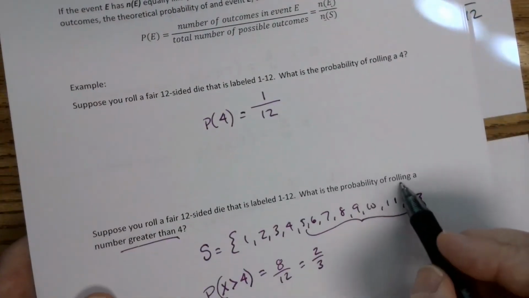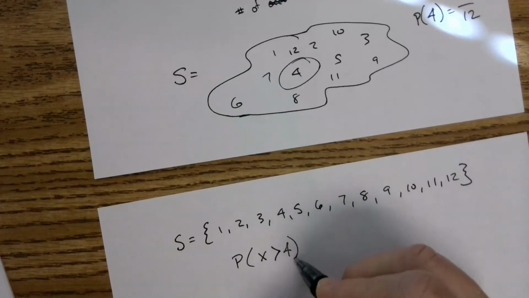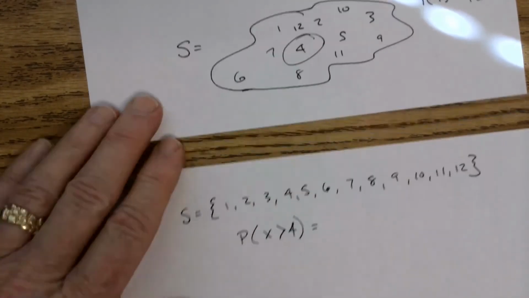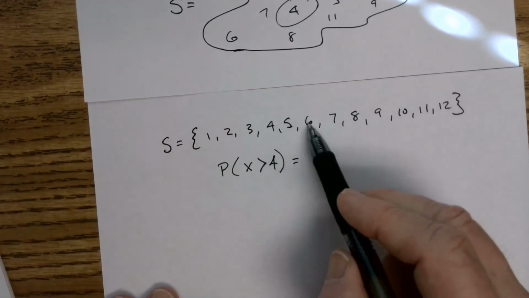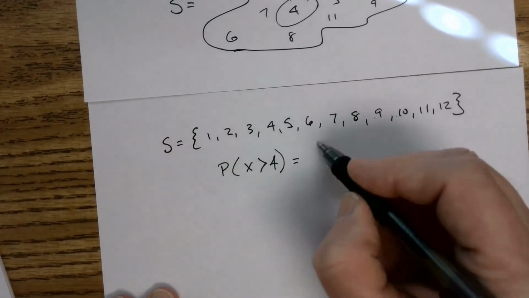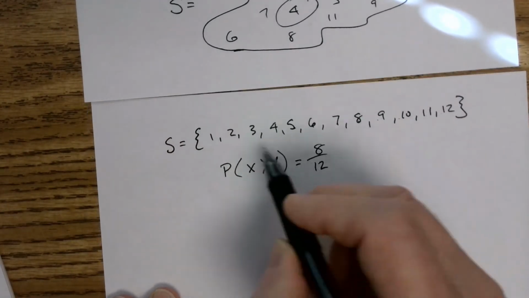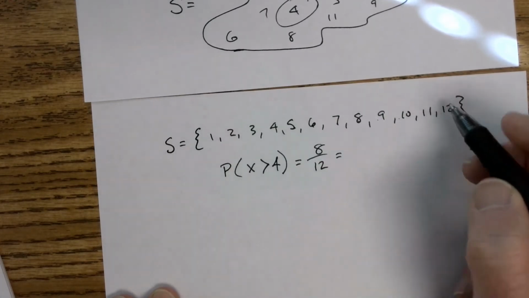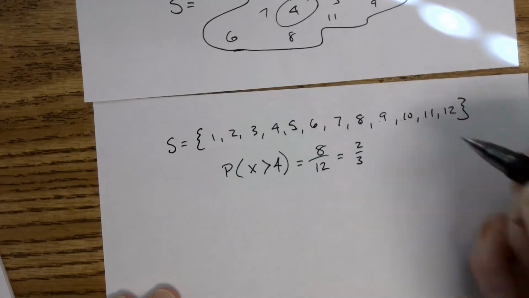Probably rolling a number greater than 4. Well, how many numbers are greater than 4? You can just count them out. 1, 2, 3, 4, 5, 6, 7, 8 divided by 12, the total number of different ways that can happen, which is 2/3.